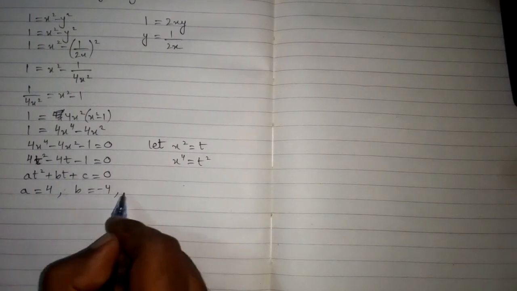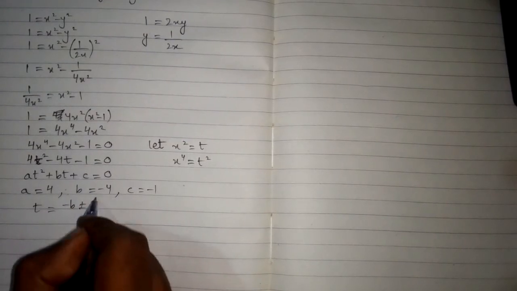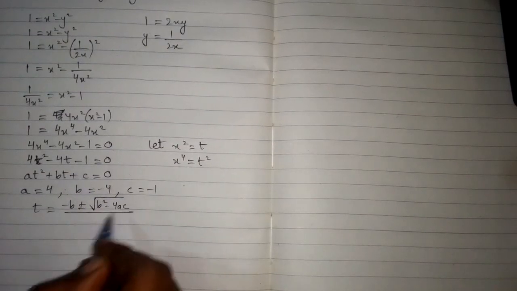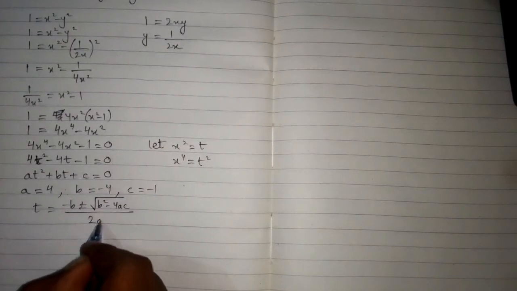Then the coefficient of t is b, and the coefficient of t in this equation is -4, and the constant term c is -1. Now we will apply the formula t is equal to -b plus minus square root of b square minus 4ac upon 2a.